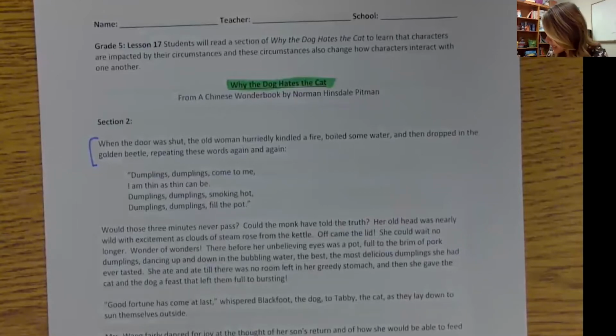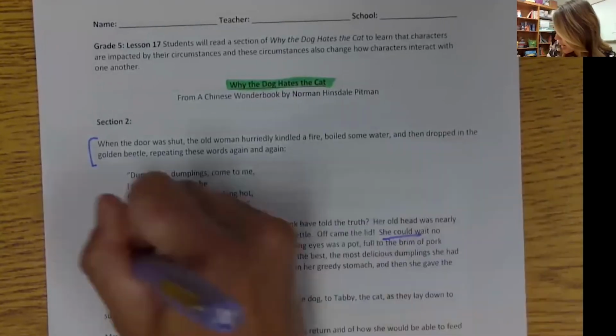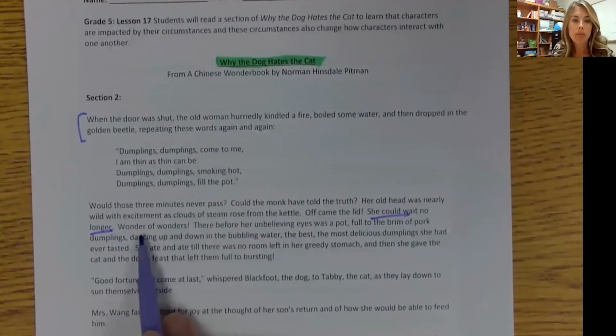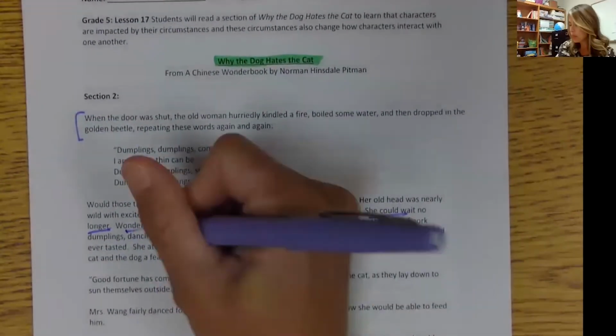Now, the mystery is killing me. I'm right here. Picking up on our new reading for today.